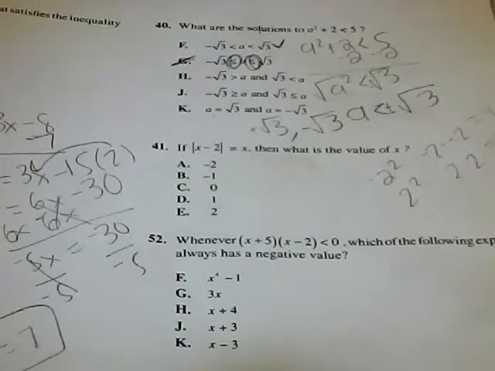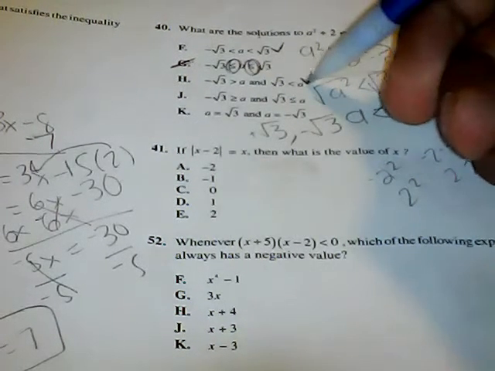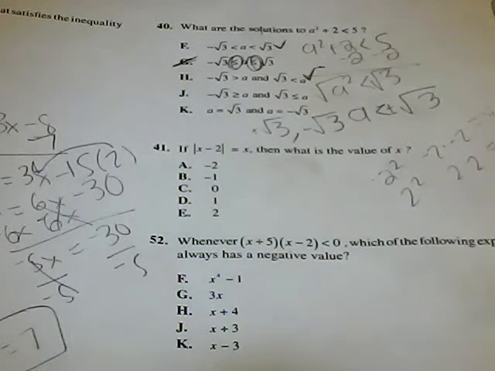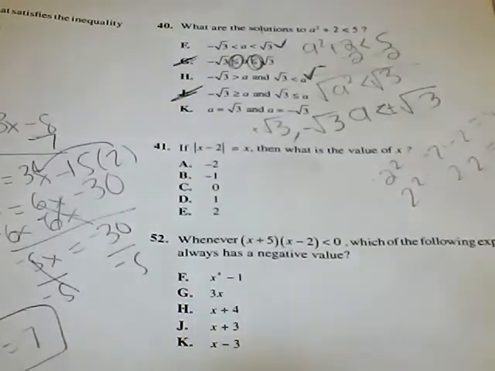And let's look at answer choice H. Negative root 3 is greater than a and root 3 is less than a. Looks pretty weird. I'm not sure about it, but let's just look at it straight for now. I guess a check minus would fit. And J: negative root 3 is greater than or equal to a, and root 3 is less than or equal to a. Once again, you see the equal sign along with the regular greater than or less than sign. Since we're only dealing with the less than sign in the question, you can already eliminate this answer choice.